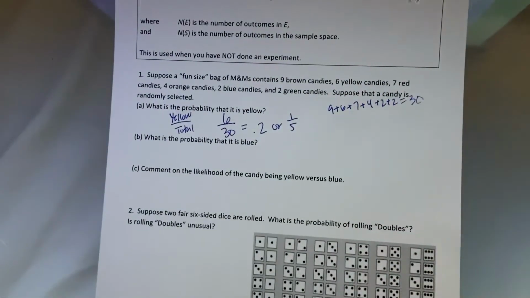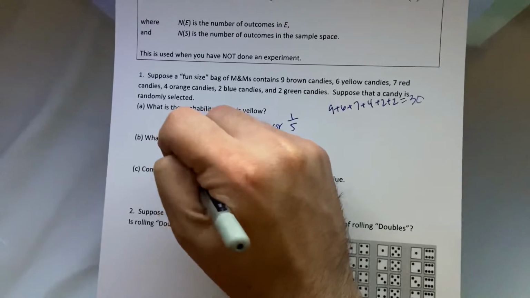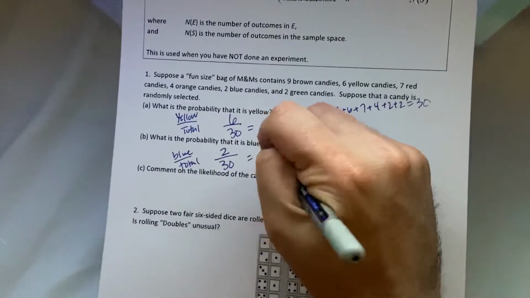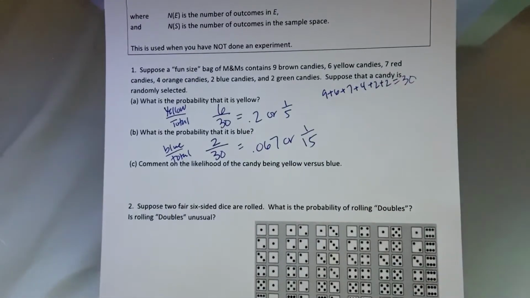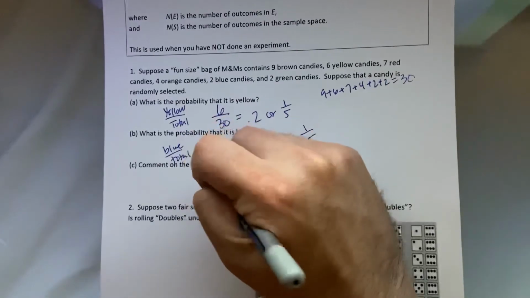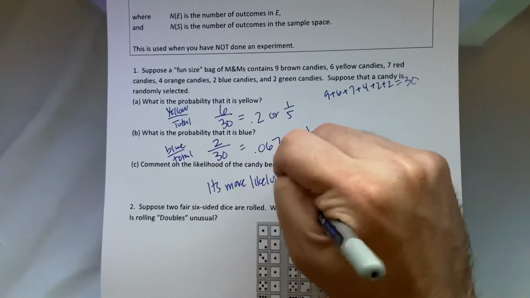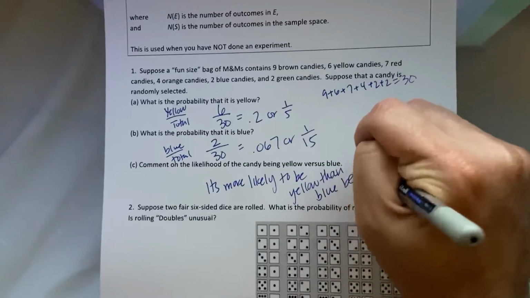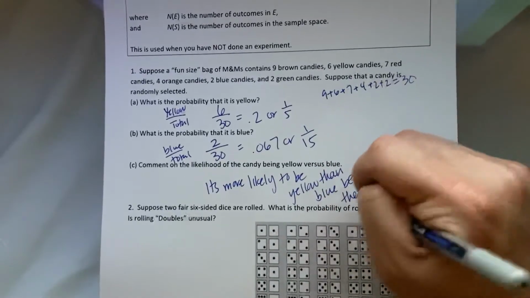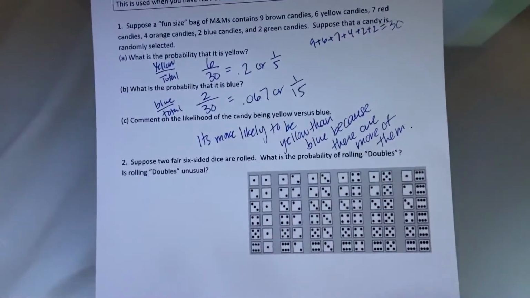What is the probability it's blue? There's 2 out of 30 here. So blue divided by total should be 0.067 or 1/15. Comment on the likelihood of the candy being yellow versus blue. It's more likely to be yellow than blue because there are more of them. Which I don't think you guys would have had a hard time figuring out there, since there's more yellows than blues.